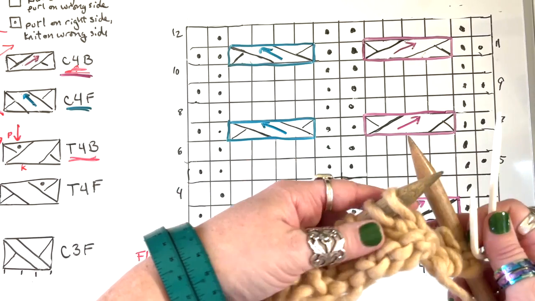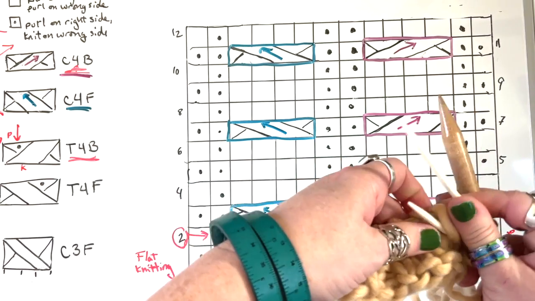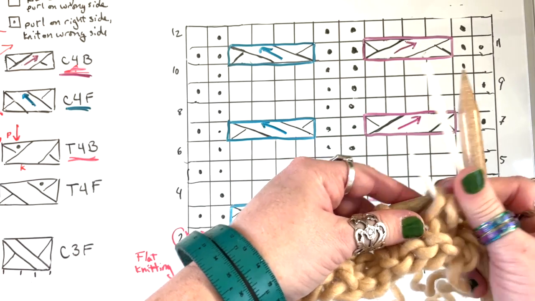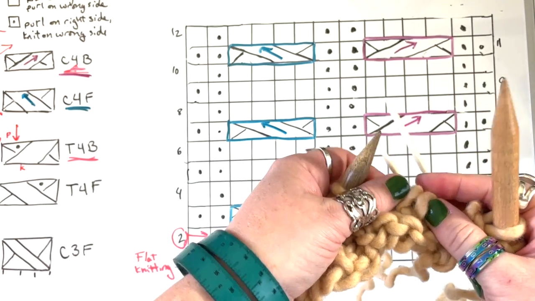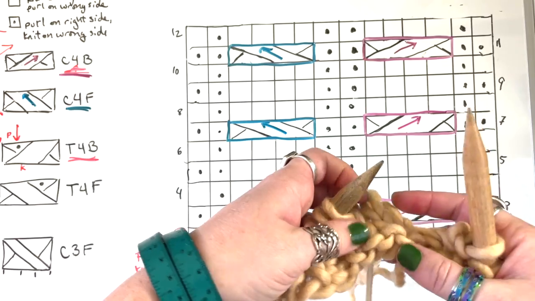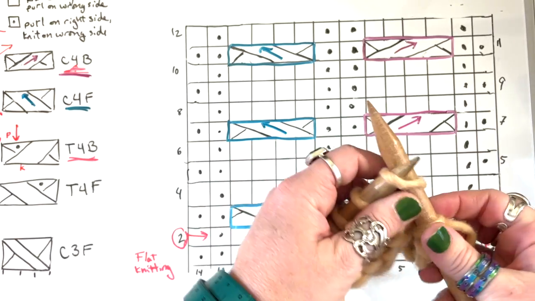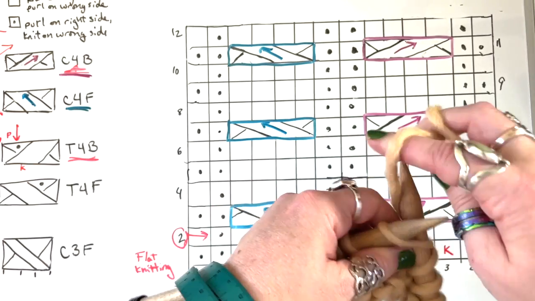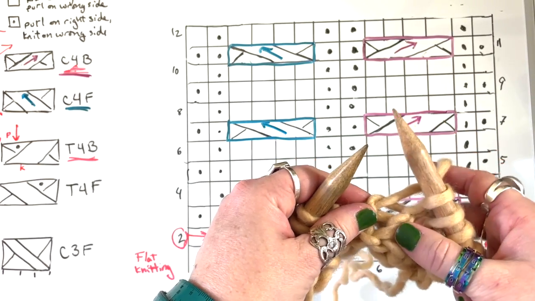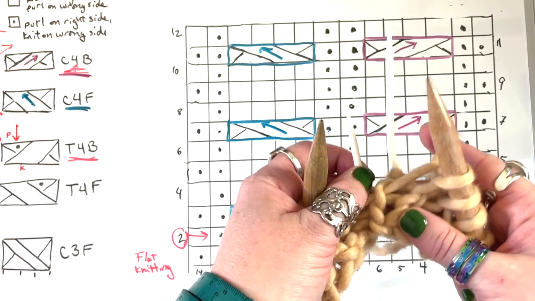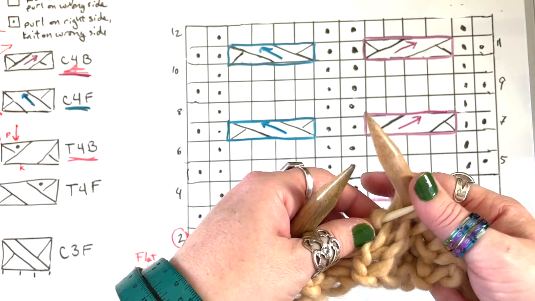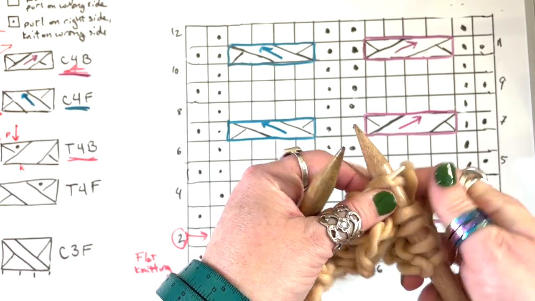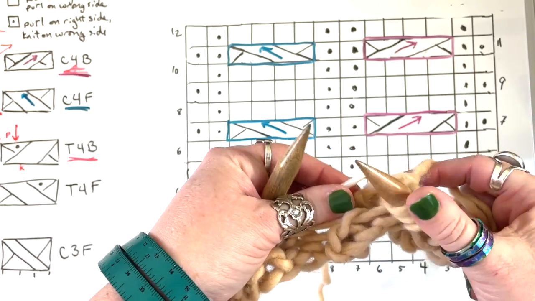We're going to take half of them. We're going to take 2 stitches off. We are going to hold them in back. That's the B. We're going to knit 2 more stitches from the regular work, we're going to flip up our cable needle and knit 2 stitches from the cable needle.